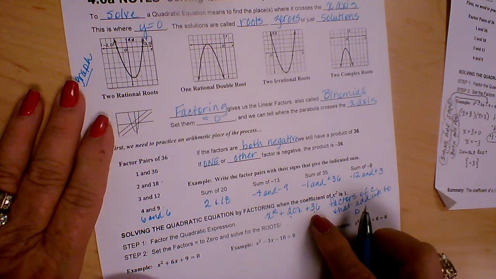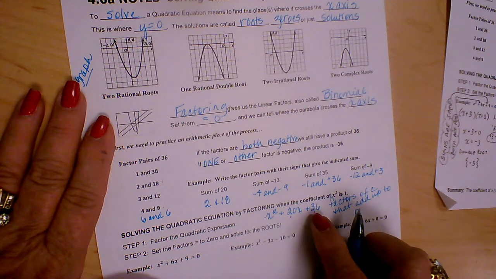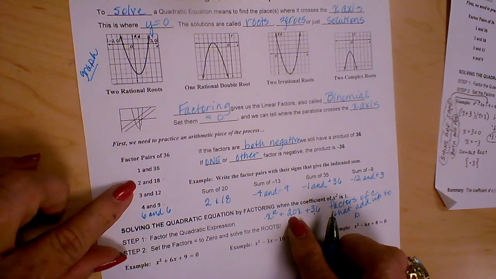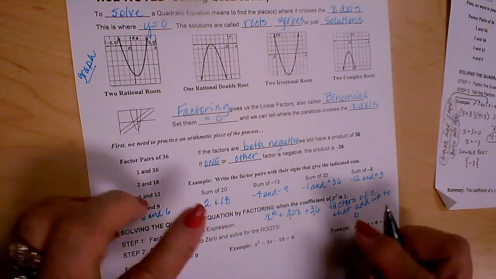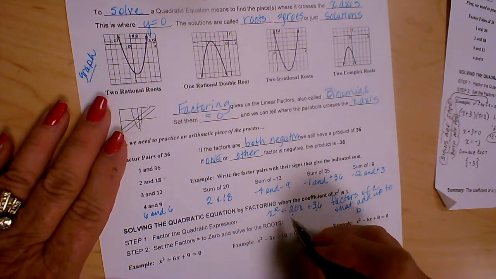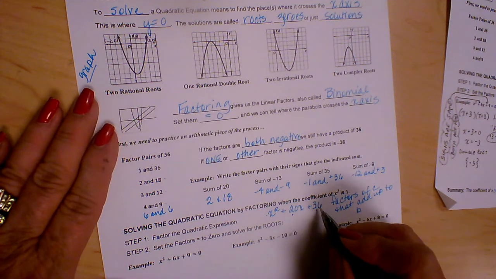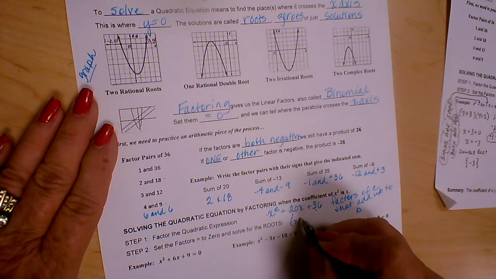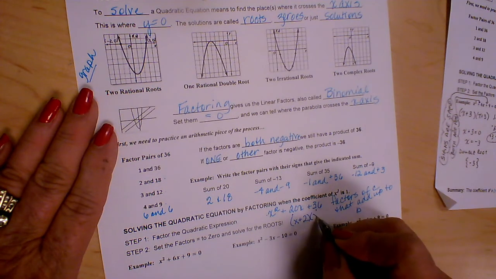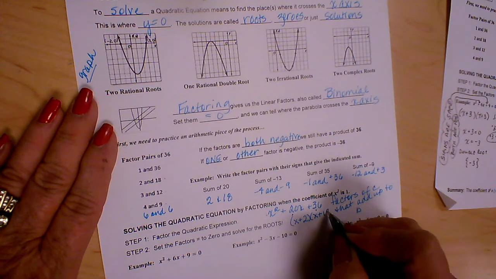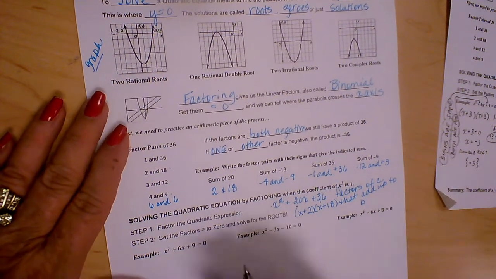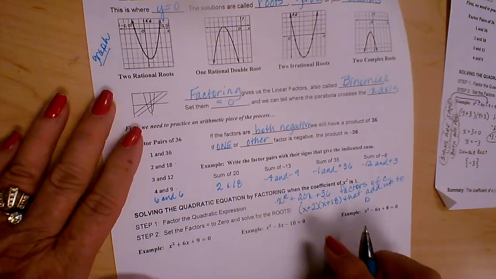So we're looking at factors of 36 that will add up to 20. And in our case, that would be 2 and 18. So our factors of x squared plus 20x plus 36, our binomial factors, would be x plus 2 times x plus 18. And it's that simple.